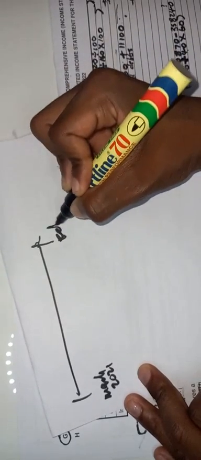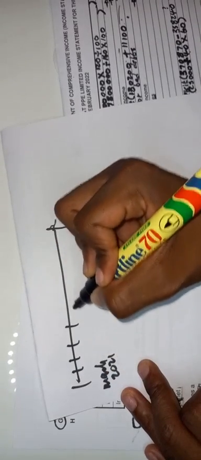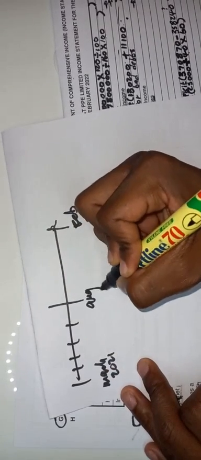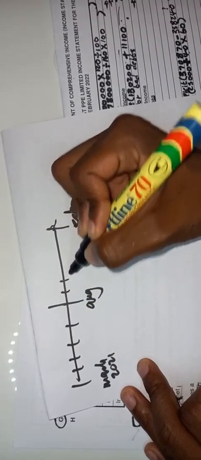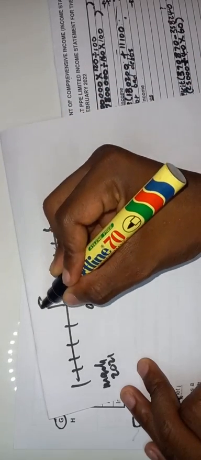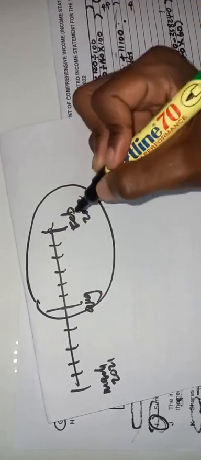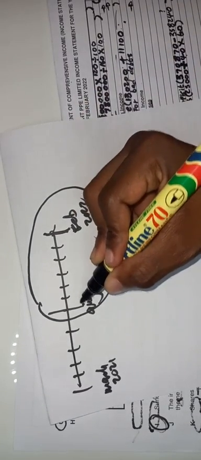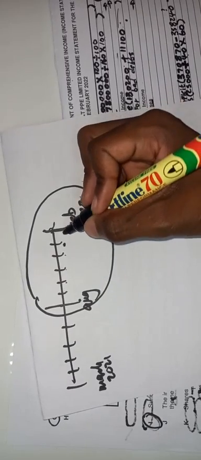This is February 2022. March, April, May, June, July, August. So we took this insurance here in August. We had it from August, September, October, November, December, January, February. So we had it for how many months? 1, 2, 3, 4, 5, 6, 7. We had it for 7 months.